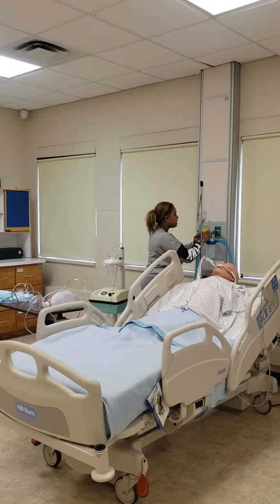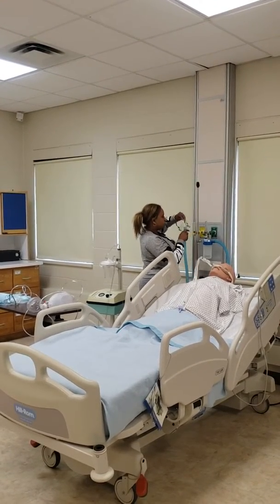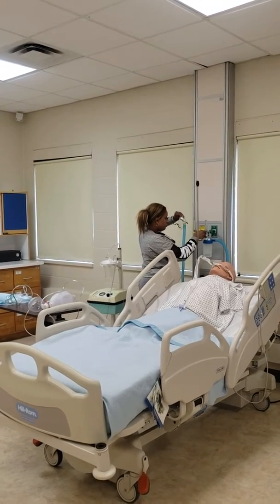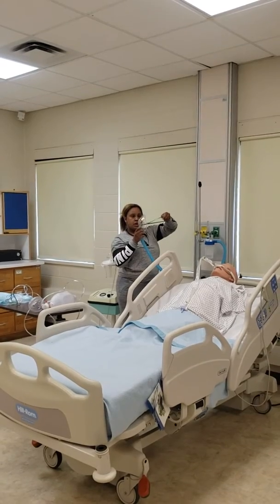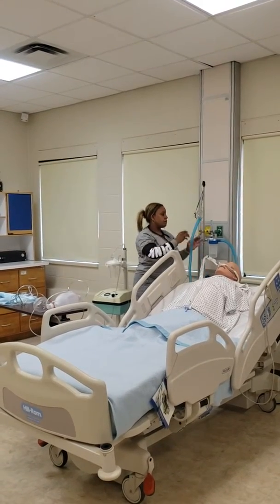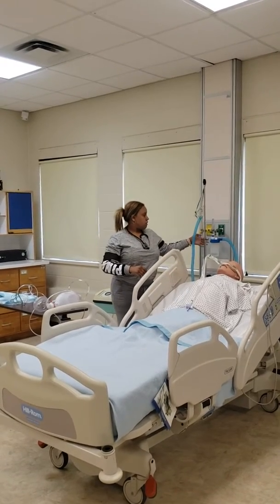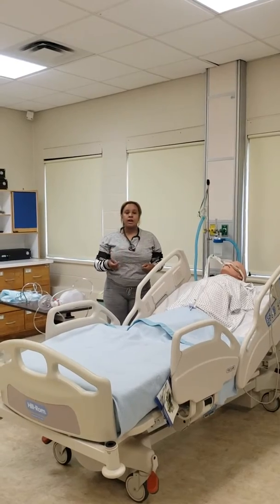I will turn it on to 10 liters per minute and make sure that aerosol is present. The large volume nebulizer will be at the same FiO2 as the ventilator.